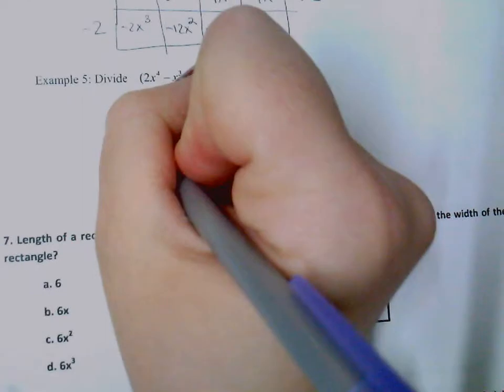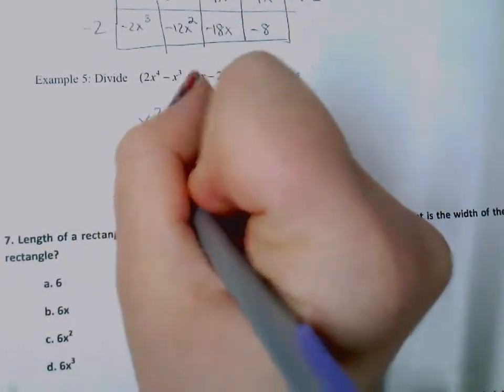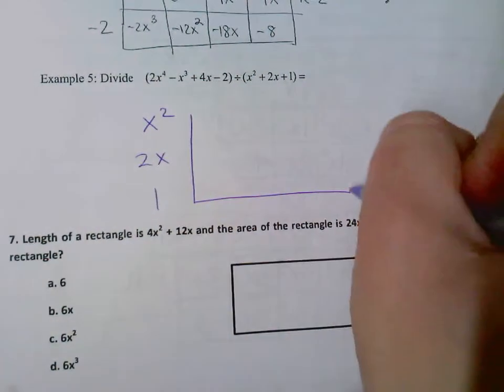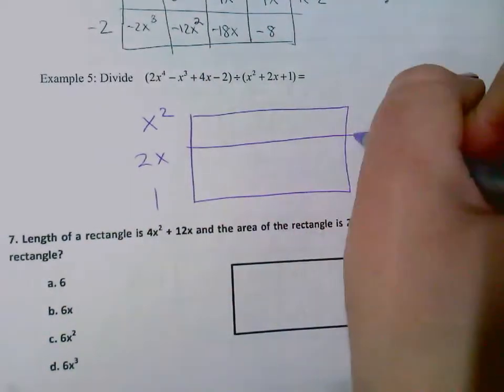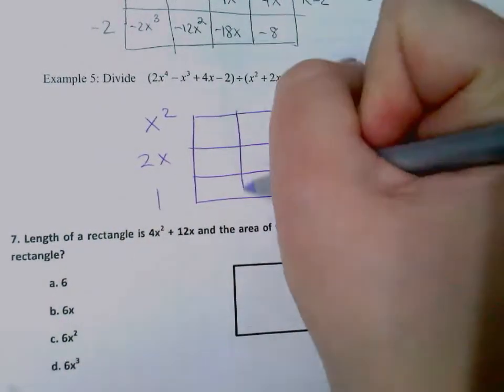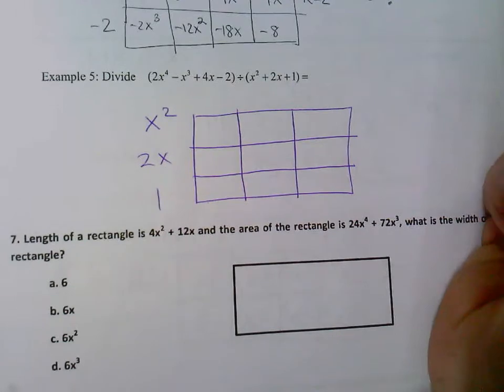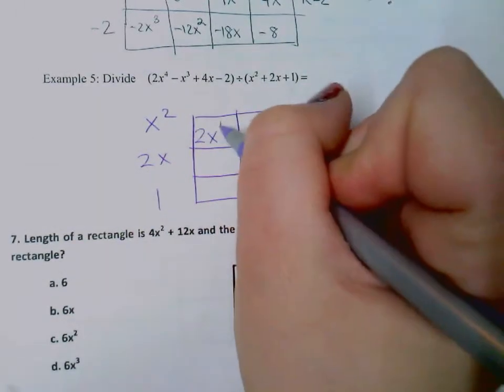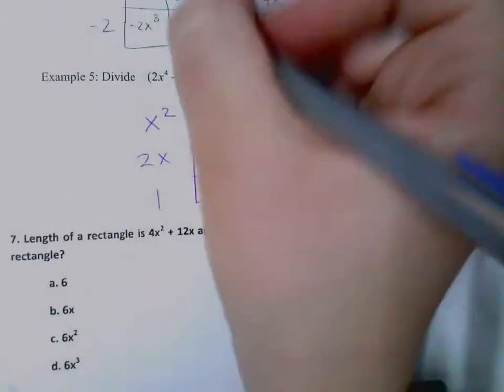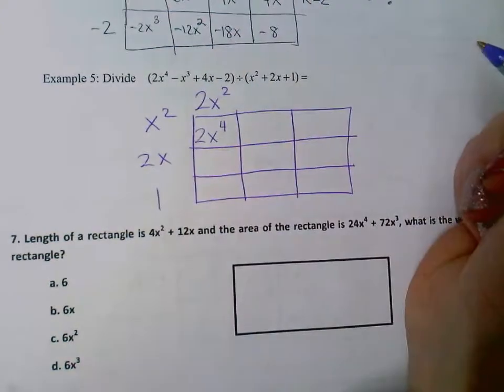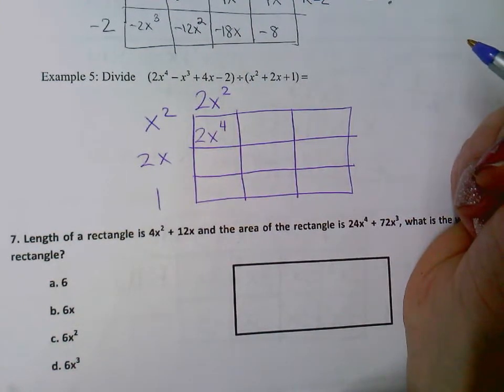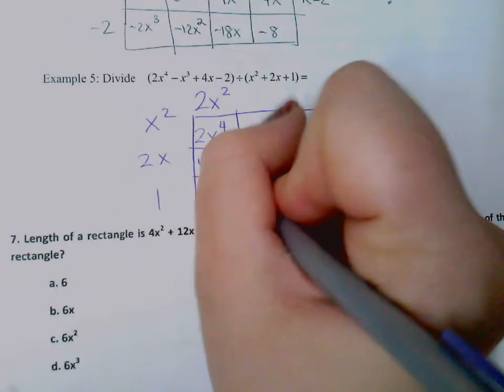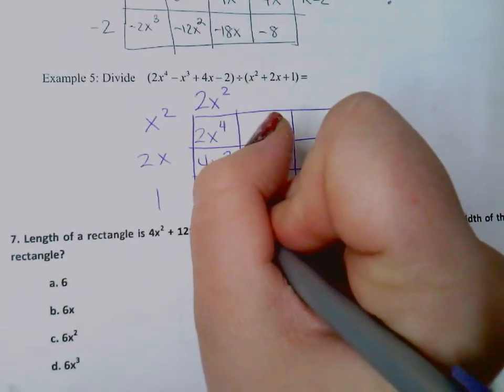Now I'm going to do my answer, x squared plus 2x plus 1. So it's a trinomial, so that goes down the side. I need to get 2x to the 4th inside. So that must mean I need 2x squared up top for my quotient. So 4x cubed, and then 2x squared.